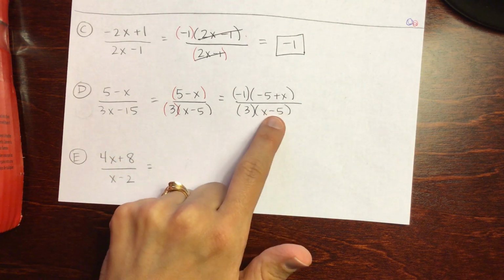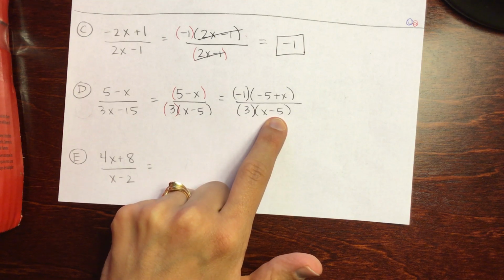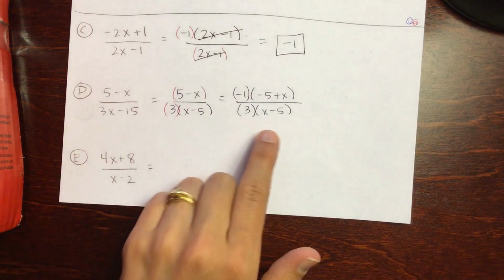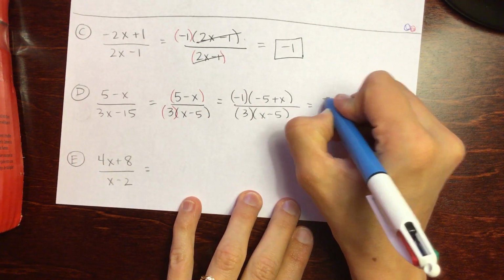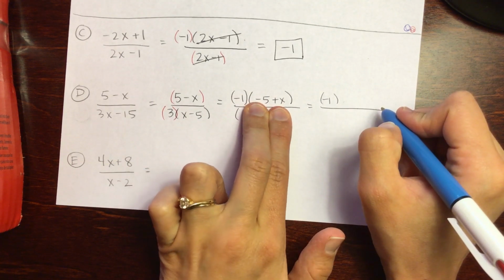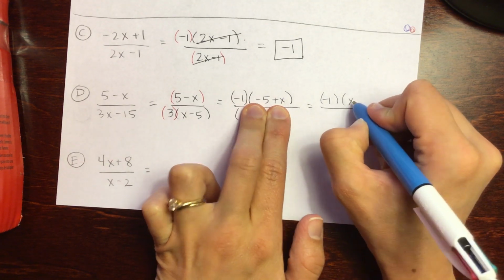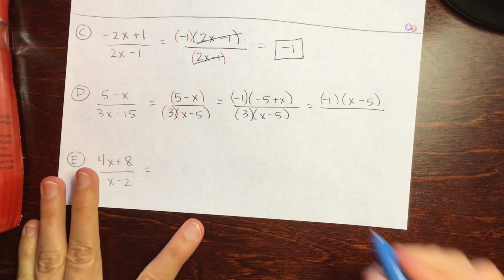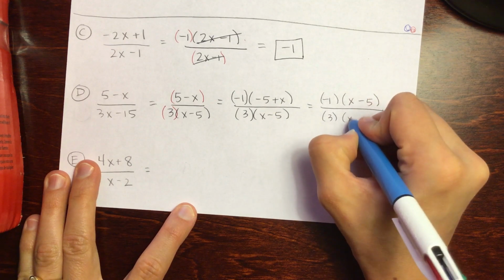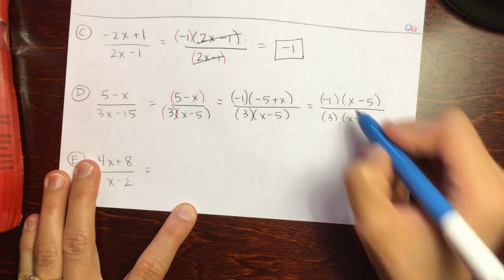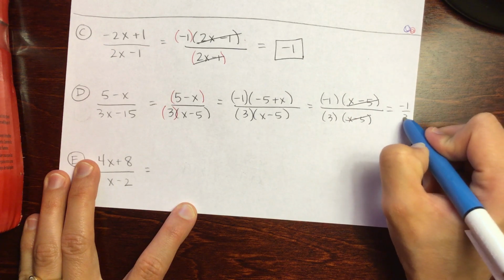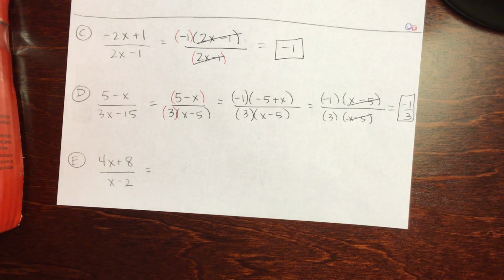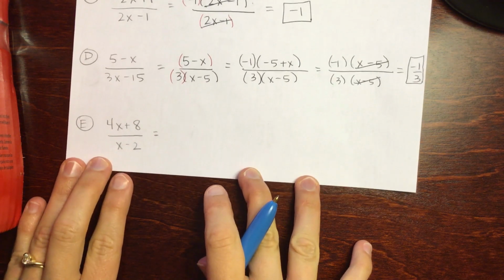And now again, it's almost the same, but they're a little weirdly ordered. You can use this trick, rearrange. So I can rearrange this set of parentheses and pull the positive x in the front and move the negative 5 to the back. As long as it stays in the same set of parentheses, you can do that. Now, done. All right, let's do one more example with special tricks.